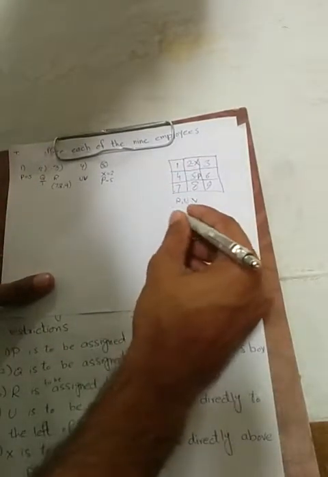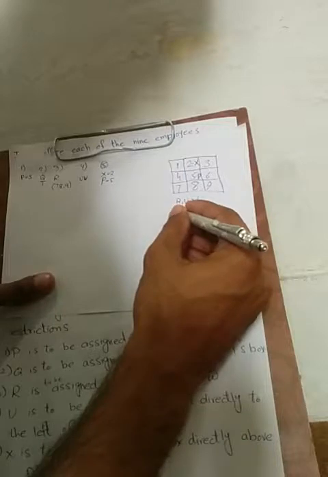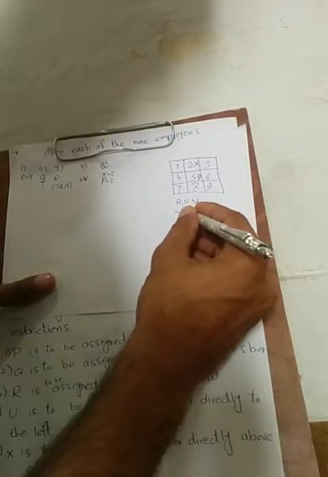Now, what would be the arrangement of these variables, these employees in this last row? There are two possible arrangements. I would write it like this, in the final row.